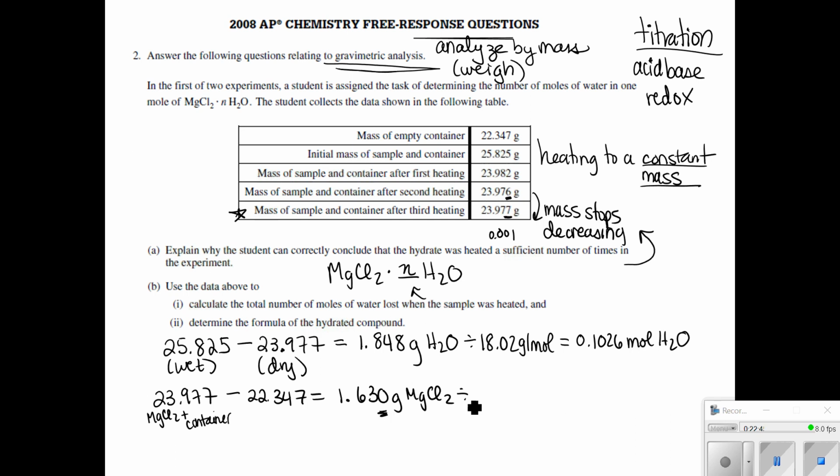And then I want to convert that into moles. So I want to use the molar mass here. And then that's 0.01712. And again, this number has 4 sig figs in it. Remember, leading zeros are not significant.